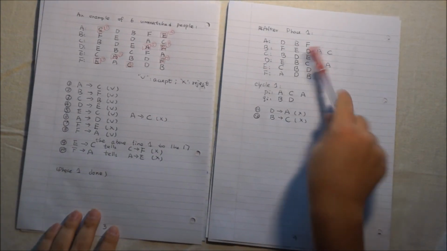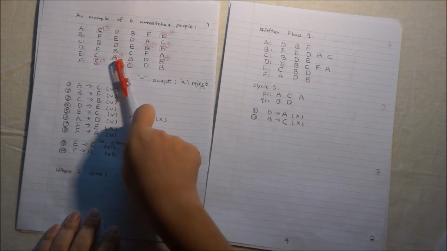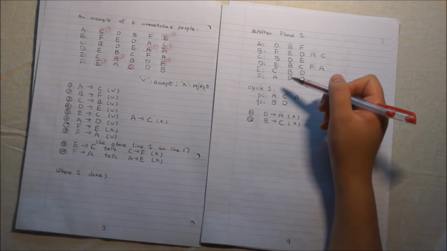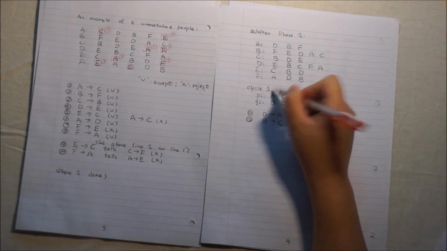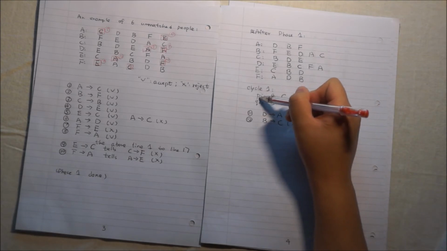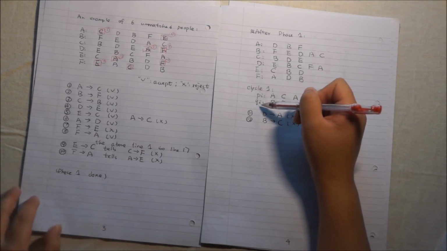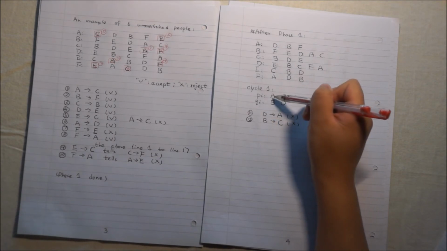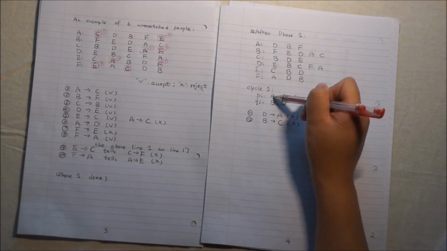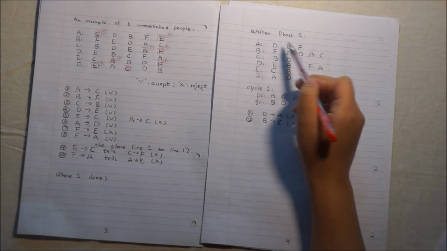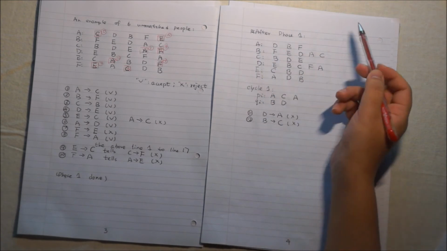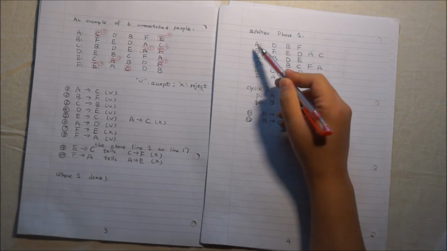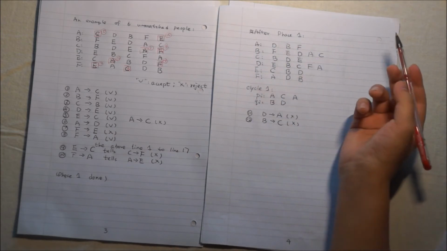After phase 1, we will have this list, just derived from this. Here begins phase 2. We will have a cycle, and this is cycle 1. The P_i and Q_i, according to the algorithm: Q1 is the second preference of P1. Here, B is the second preference of A, and C is the last preference of B. As you can see here, C is the last preference of B. So we do the same thing.